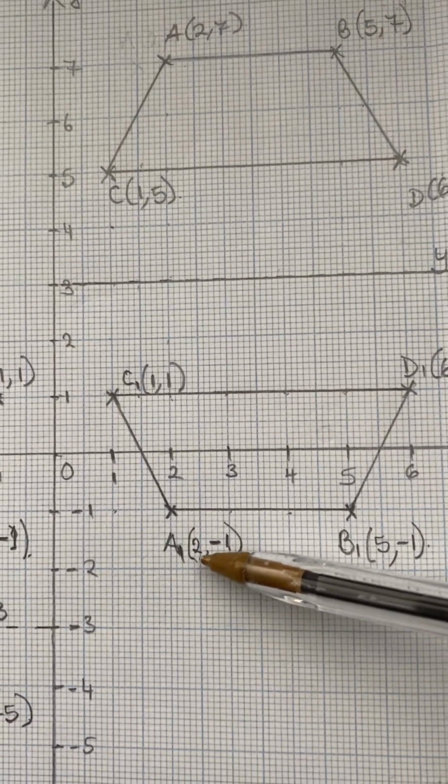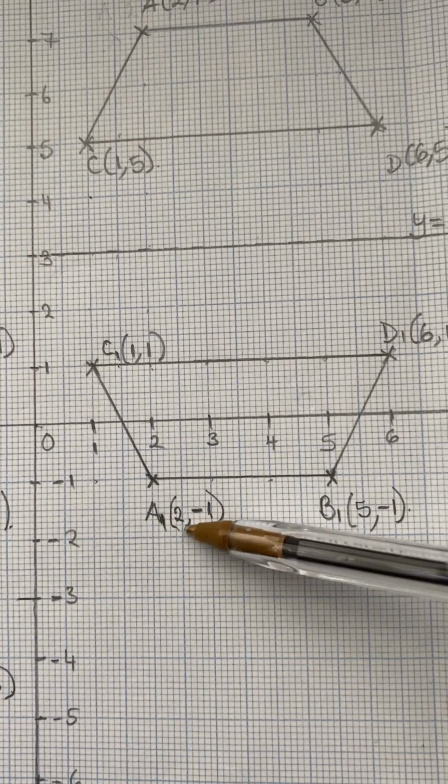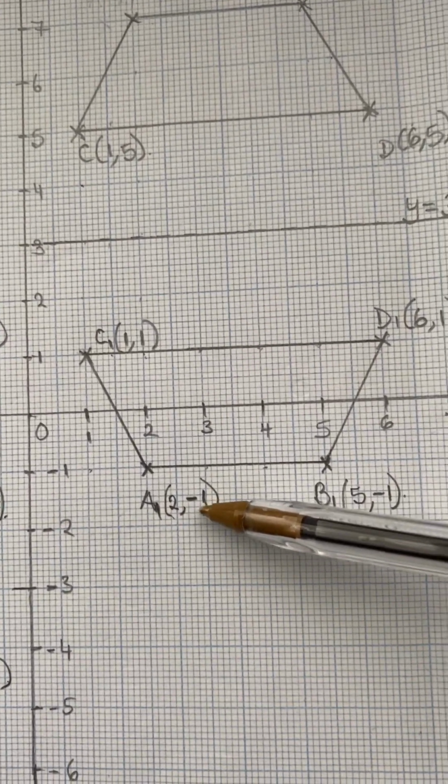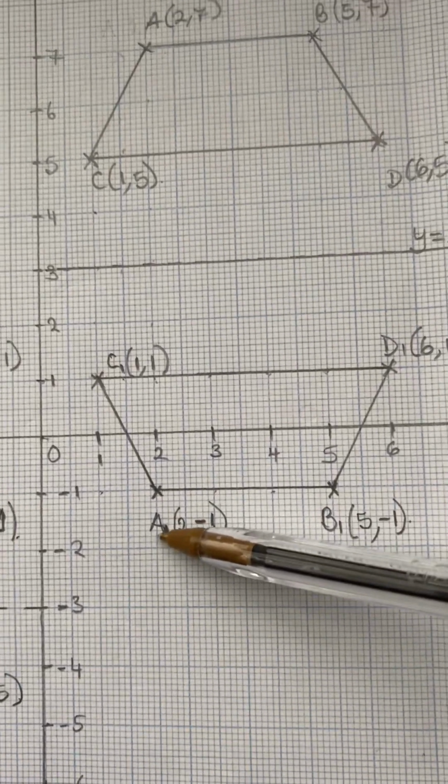Okay. And the point I have here is 2, minus 1. So that will be my A. That's my A1.